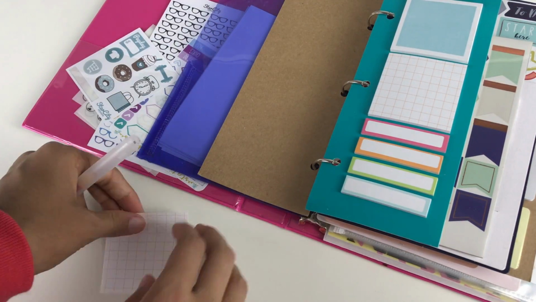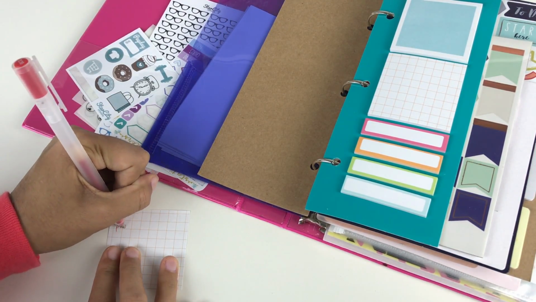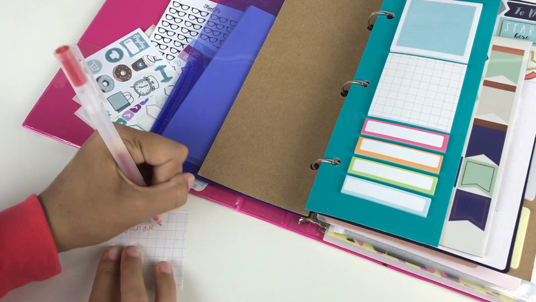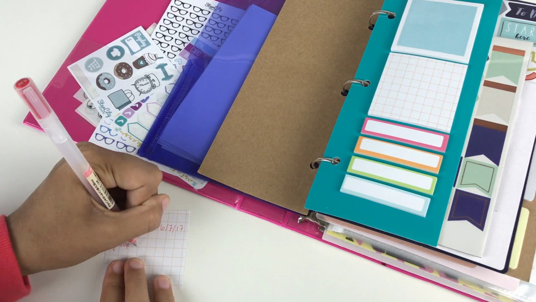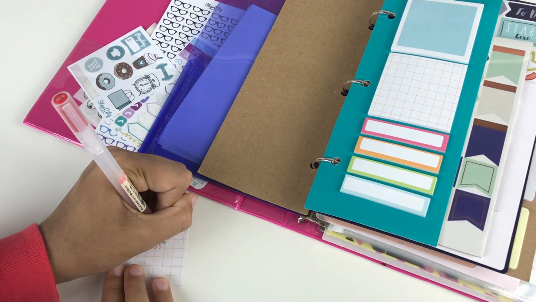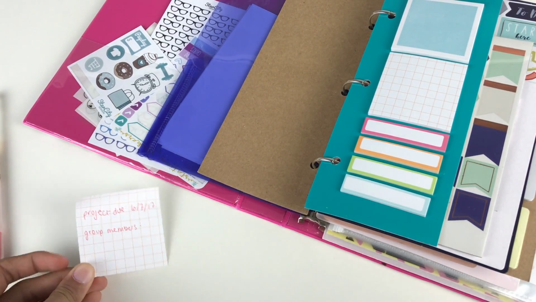Number 5, labeling assignments with extra info. Usually if I get a sheet about a new project that I have to start working on, I'll put a sticky note on there, write out all the important information like the due date, my group members, and maybe the next time we're meeting to talk about the project. And just having that information on a colorful sticky note right at the top is so useful to have.